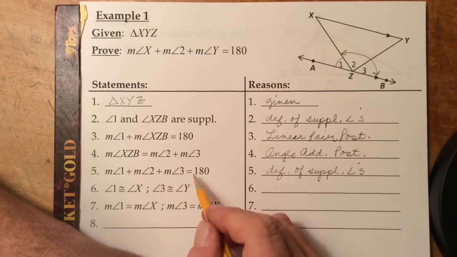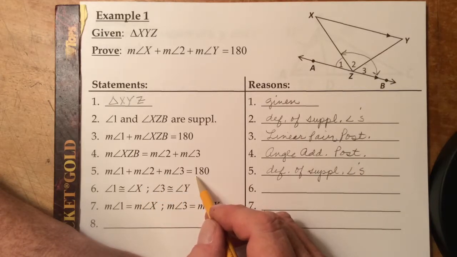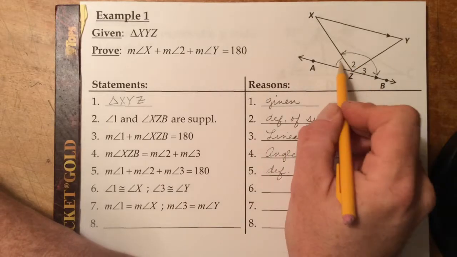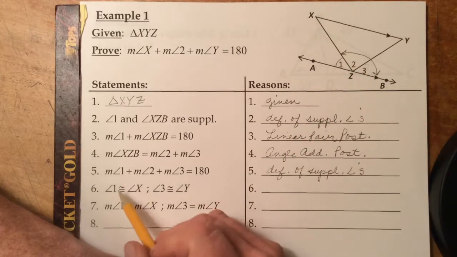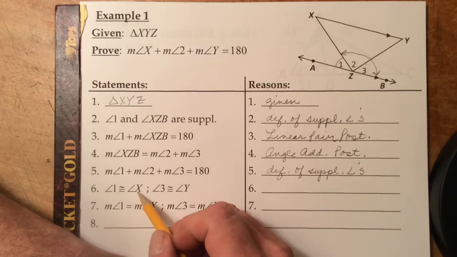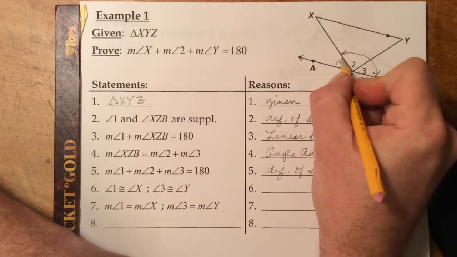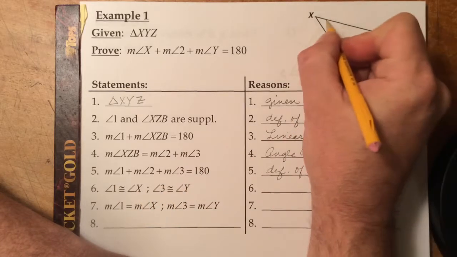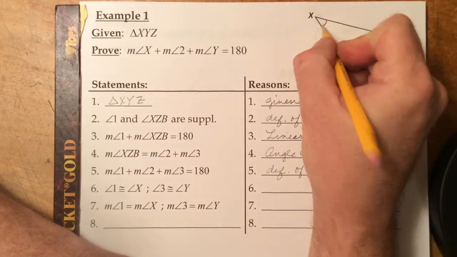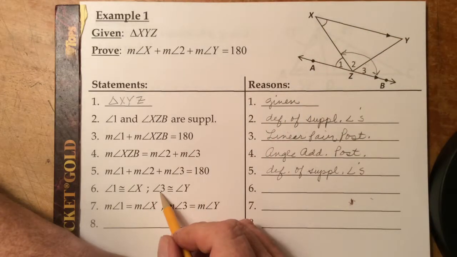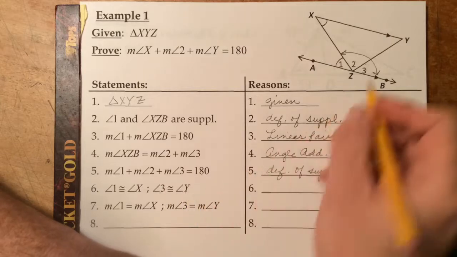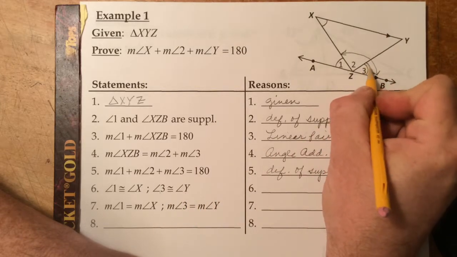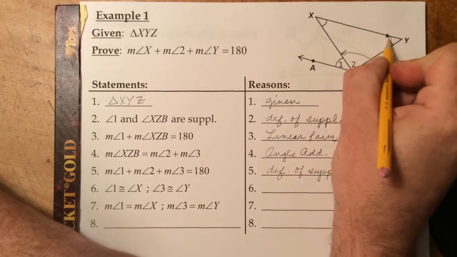Remember, you can have more than two angles added together to give you 180 degrees, and that's still the definition of supplementary angles. From this point, we state that angle 1 is congruent to angle X. Over here we've got one arc on angle 1 and one arc on angle X. We also notice that angle 3 and angle Y are congruent.